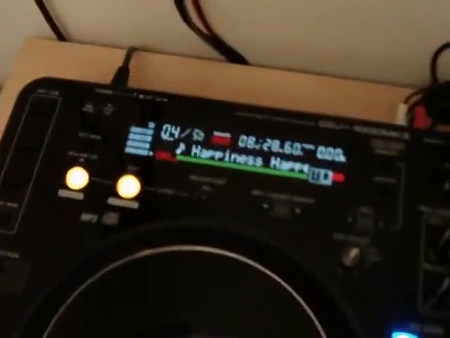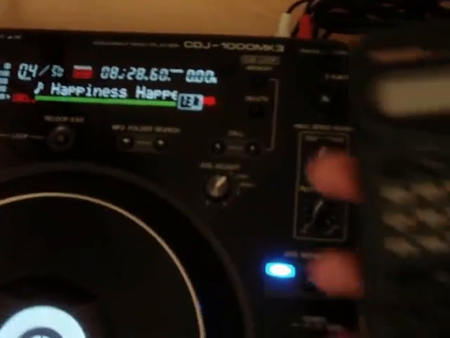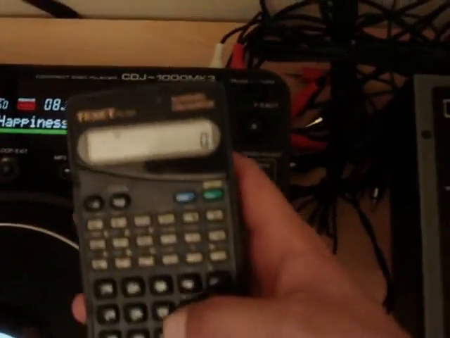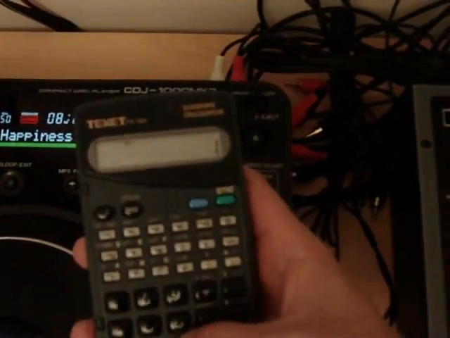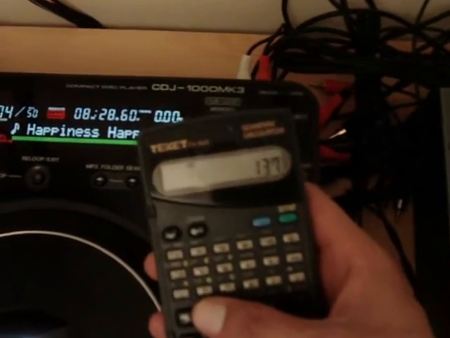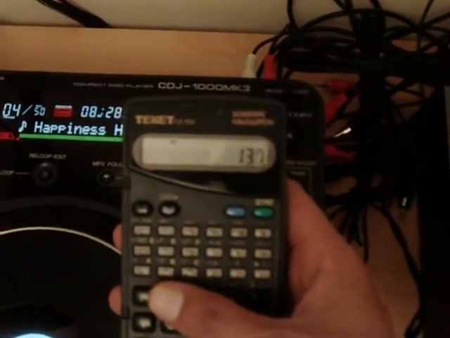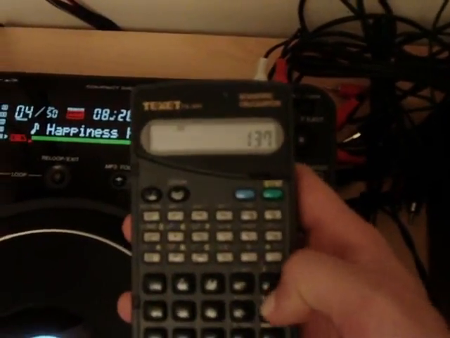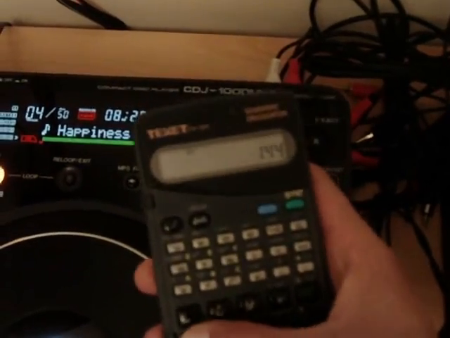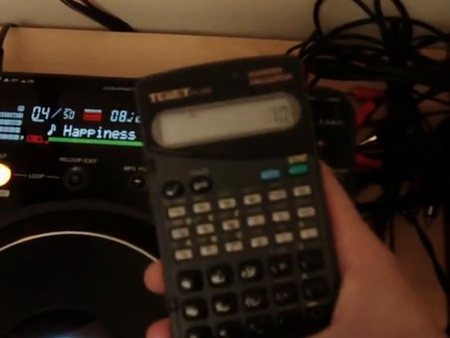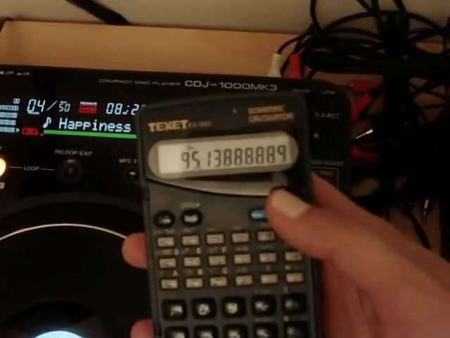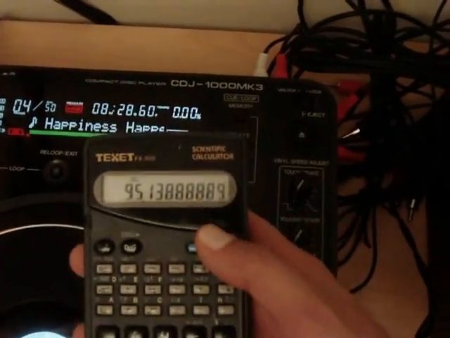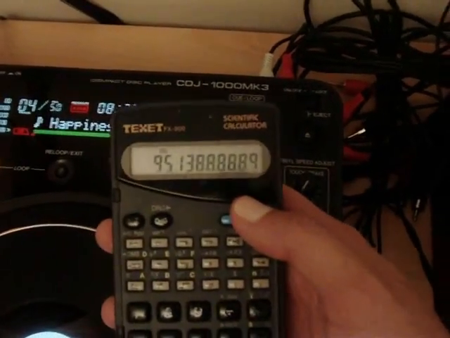So how do we use a calculator to work out what we do? I'm walking around my room here. Right, got a calculator here. Okay, so we had 137. What percentage increase do you have to make to 137 to get up to 144 BPM? 137 divided by 144 times by 100. So it's 95.1%. This left track is 95.1% of the tempo of the right track.